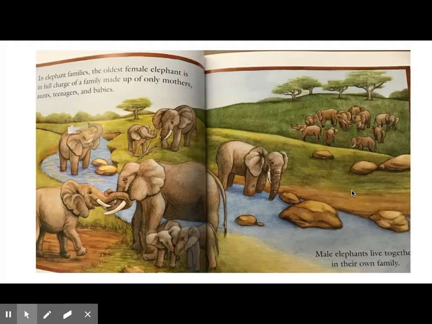In elephant families, the oldest female elephant, which is kind of like the grandma elephant, is in full charge of a family made up of only mothers, aunts, teenagers, and babies. And the male elephants live together in their own family. So in elephants, there's usually a grandma elephant, an older female elephant in charge.